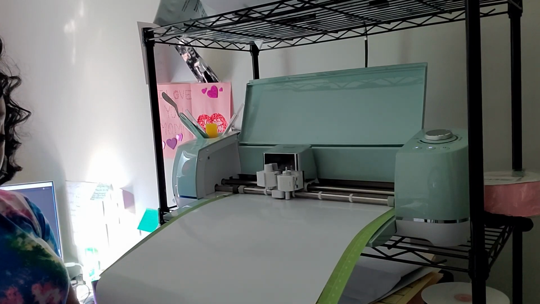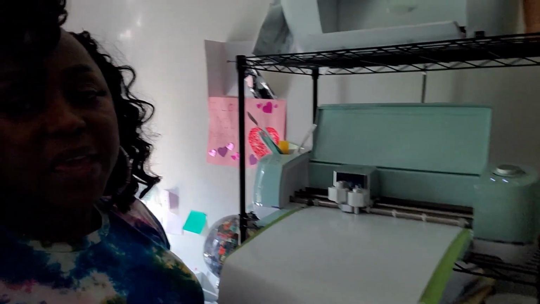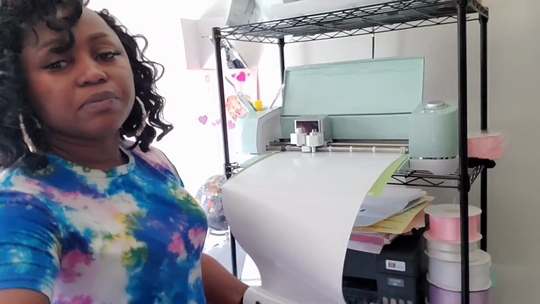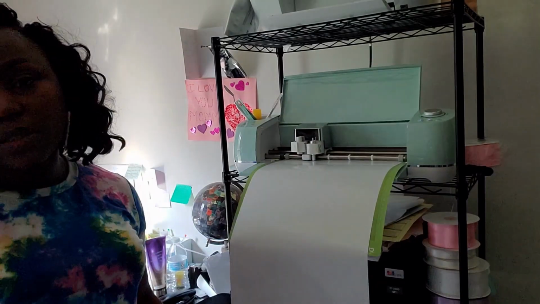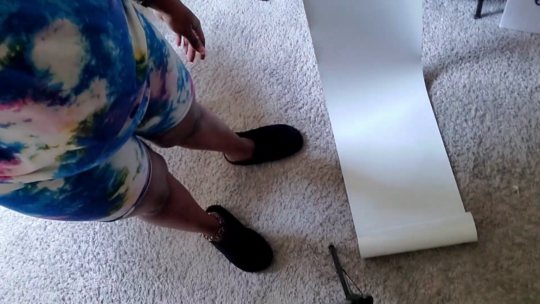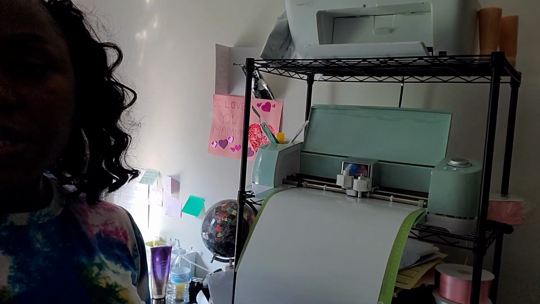I just don't want to have to get this rolled out because it's 3 yards, but I will have to let it do its thing because I cannot hold this. So you'll see the flow. You guys see why I did not want to let go. So now I'm gonna let it cut, and I'm gonna come back and weed it while you guys watch me weed. And after weeding, then we are gonna go ahead and press this.